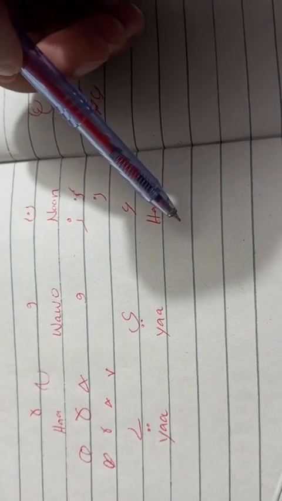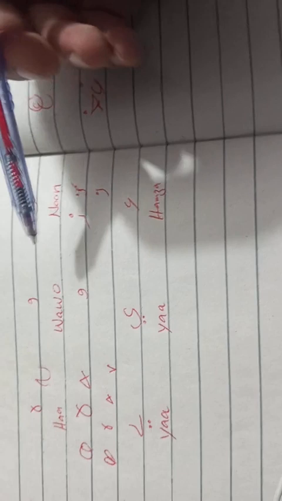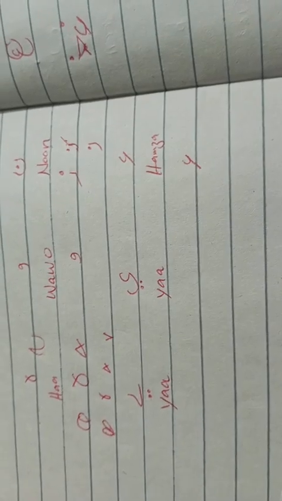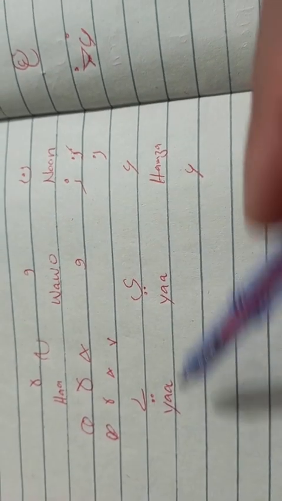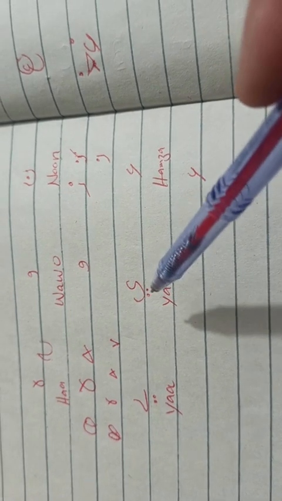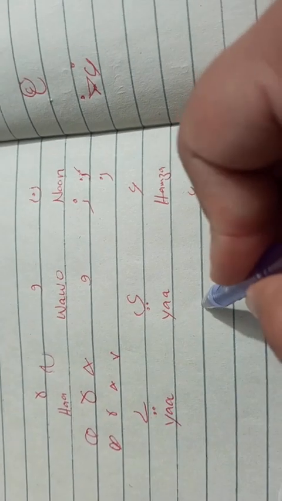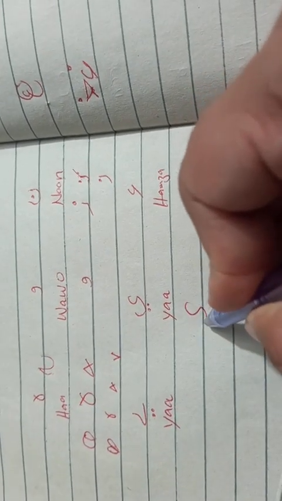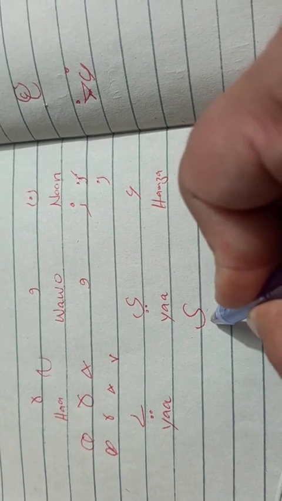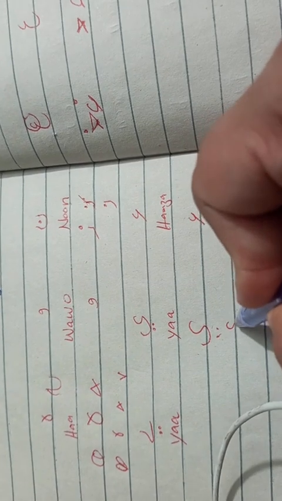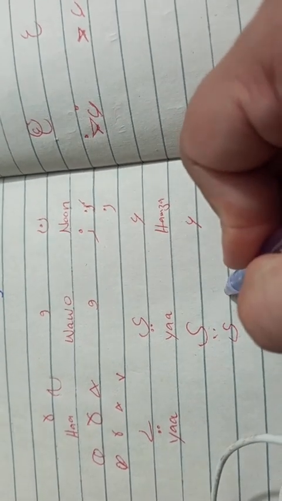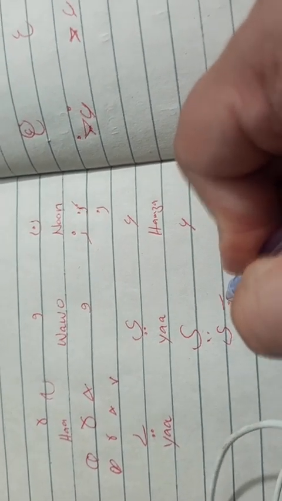Next one, hamza. Hamza will come in the Quran separately, and this shape is used, the small shape of the hamza. Next one, ya. This ya has only two shapes. Sometimes ya comes without dots, sometimes with dots, and sometimes only this shape of ya.